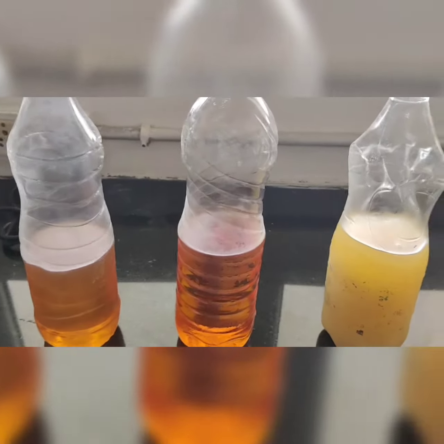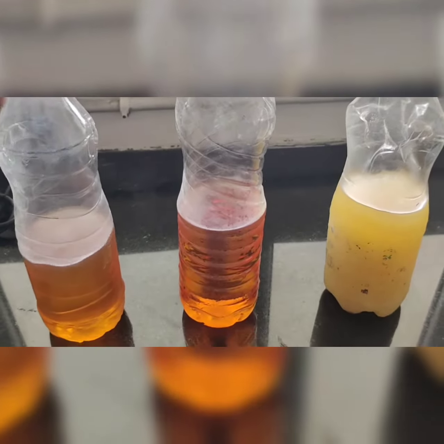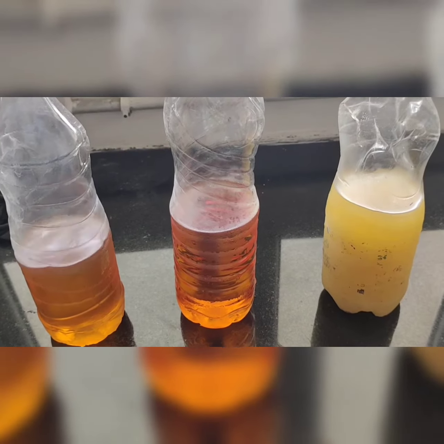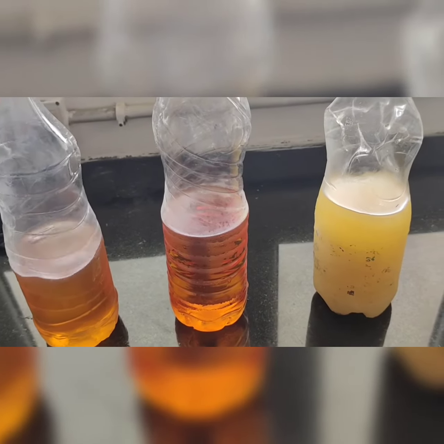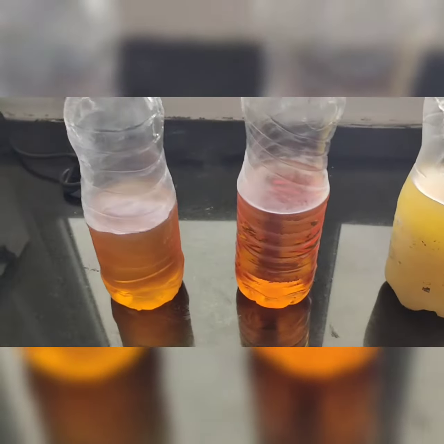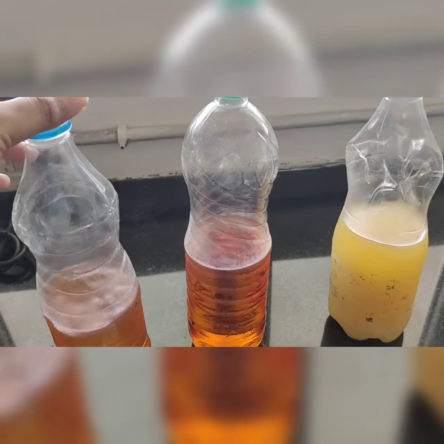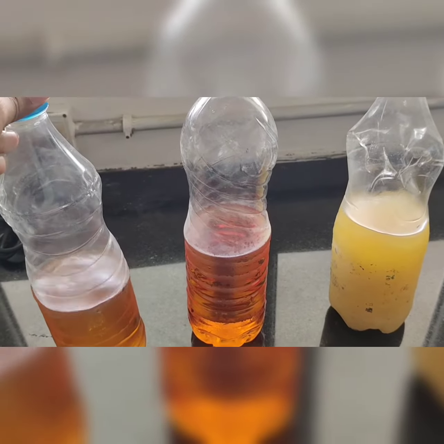So why I kept it in the refrigerator is that while determining the density of the fuel, we need to identify its temperature. That means we have to maintain the temperature at 15 degrees Celsius. If you check your practical manual, you can observe that you have to do this analysis at 15 degrees Celsius.